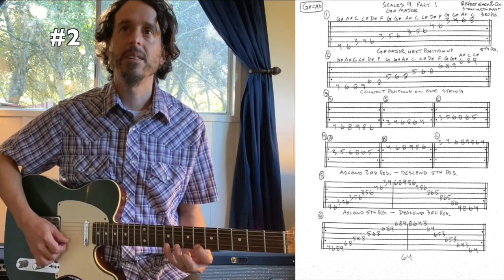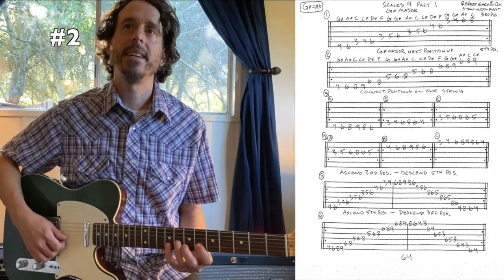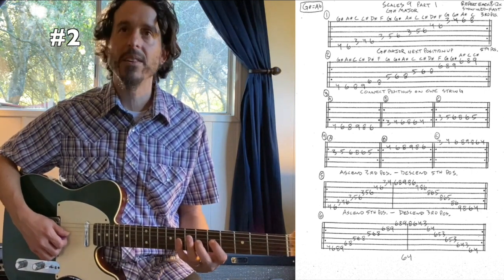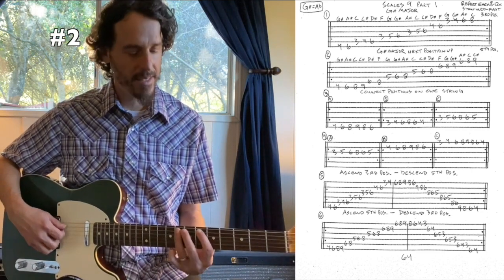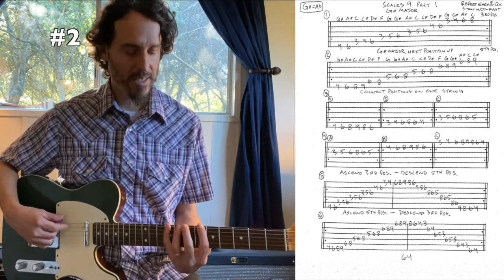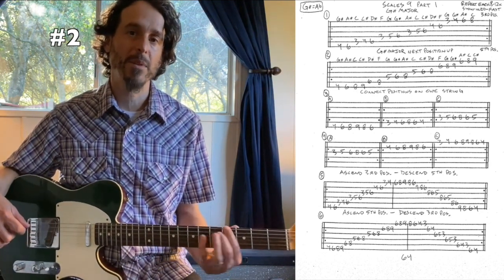Okay, descending, we'll go 8 to 6 on the first string, 9, 8, 6 on the second, 8, 6, 5 on the third, 8, 6, 5 on the fourth, 8, 6 on the fifth, and then 9, 8, 6, 4 on your sixth string. And then you can just use your index finger twice to climb you back down.